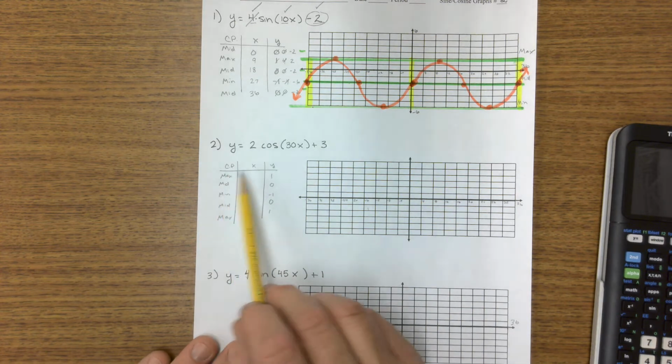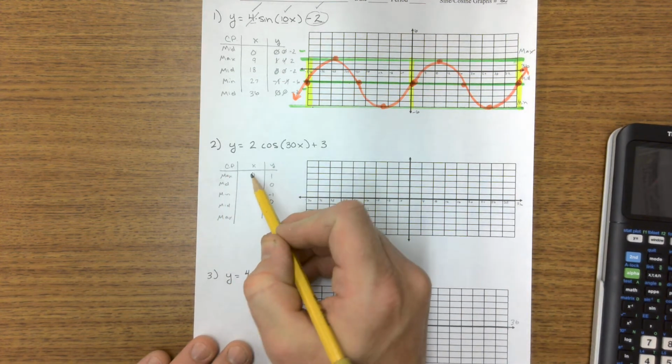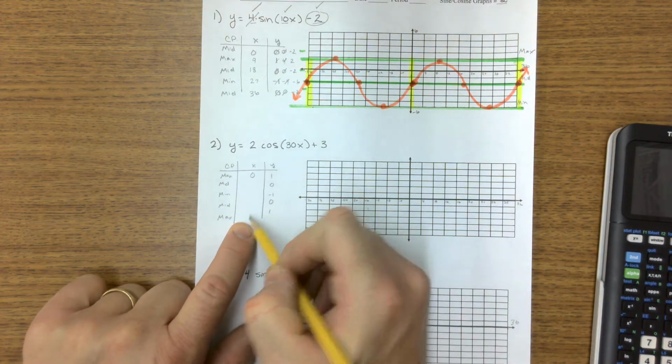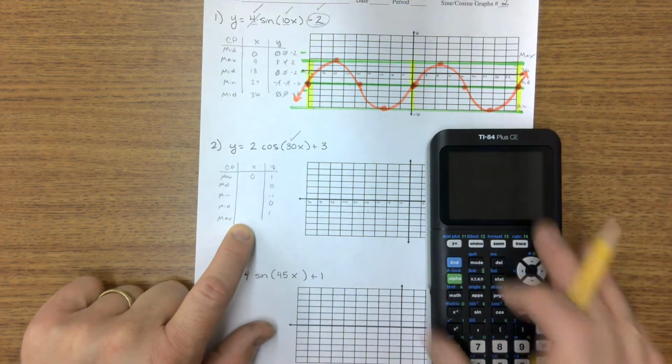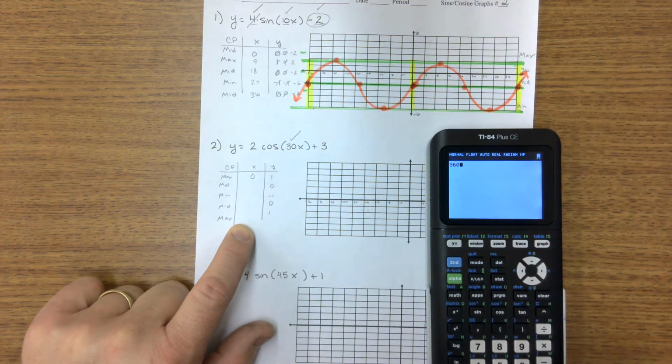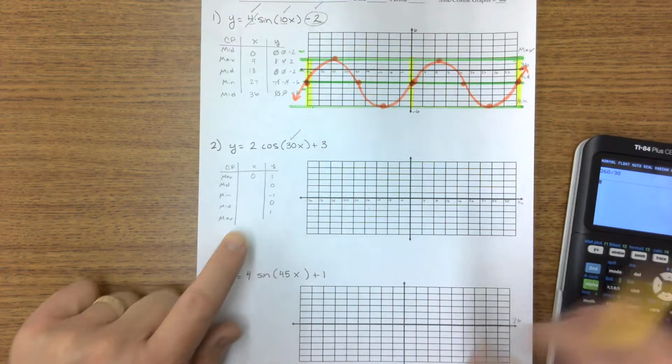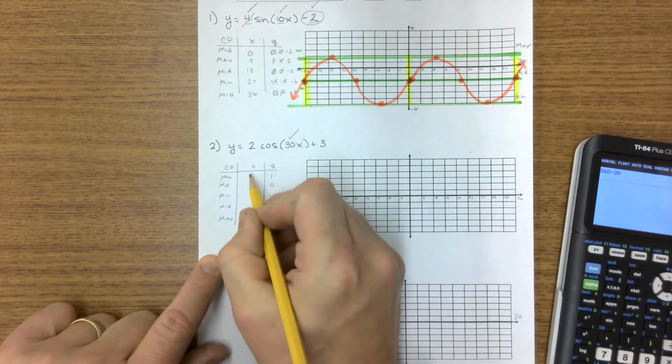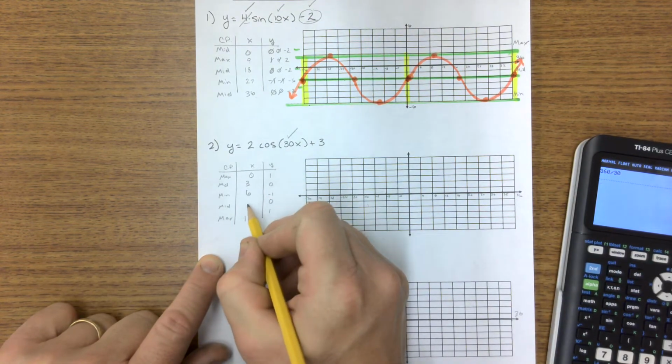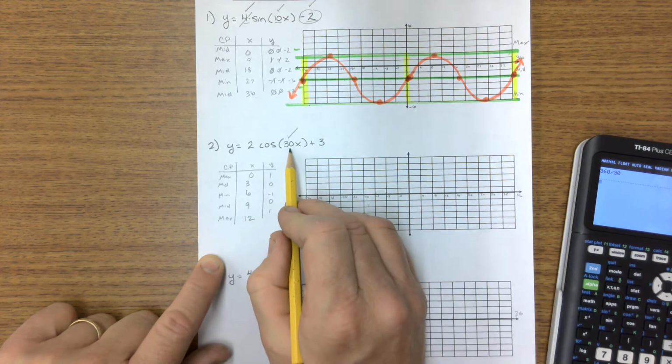So here we go. Same deal. Start at 0, usually 0 to 360, but I'm going to divide it by 30 because it's 30 times faster. 12 is my middle here. Middle is 6, 3, 9. I've accounted for that.